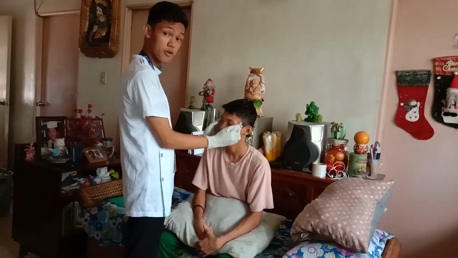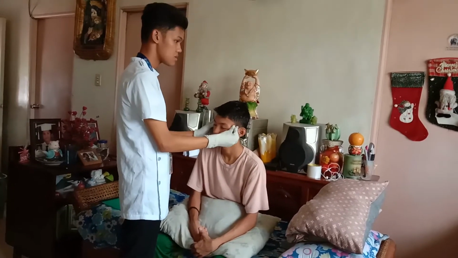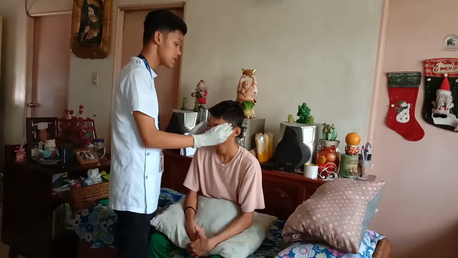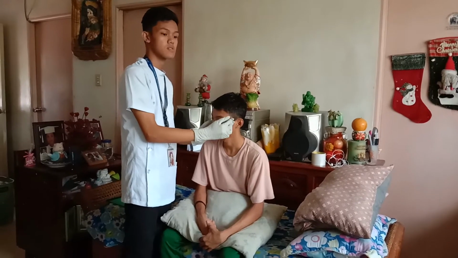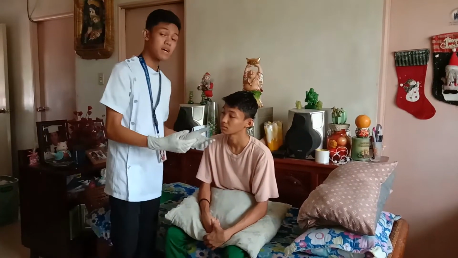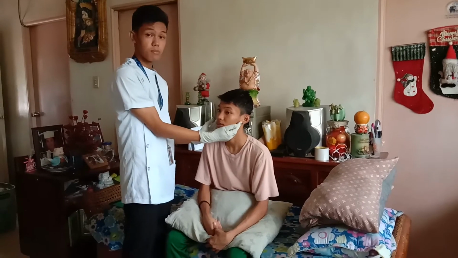So this is the temporal artery of the patient. Tenderness. If there is any swelling, so there is no swelling in the temporal artery of the patient. Tenderness, elasticity. Next is the temporomandibular joint of the patient, which is here in the side of his mouth.